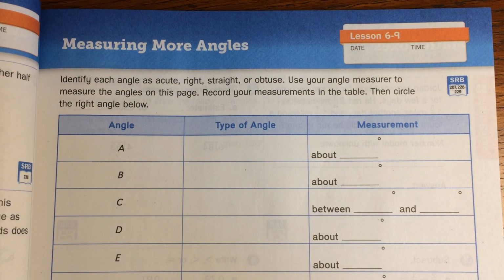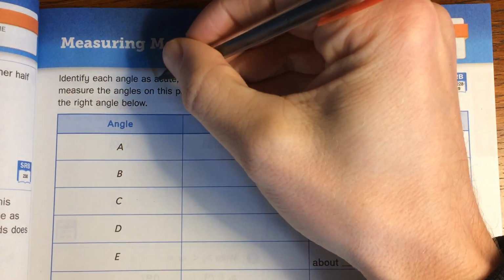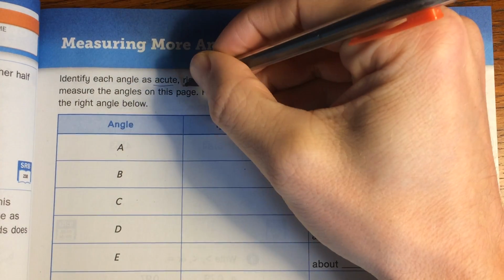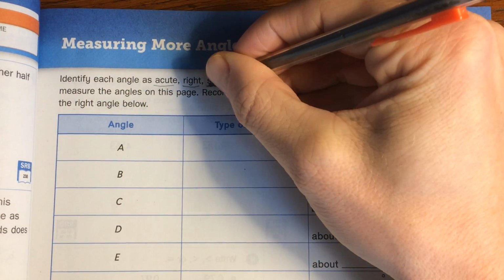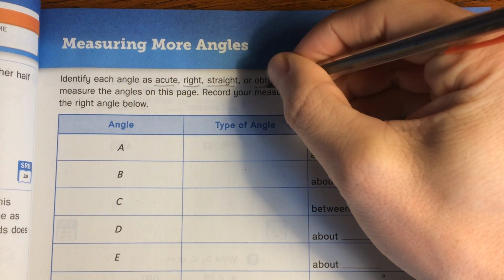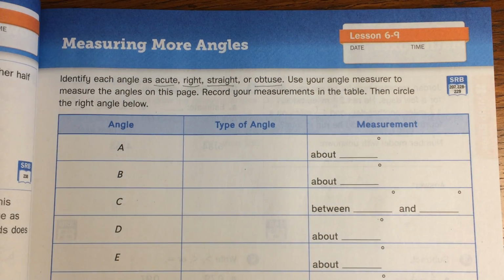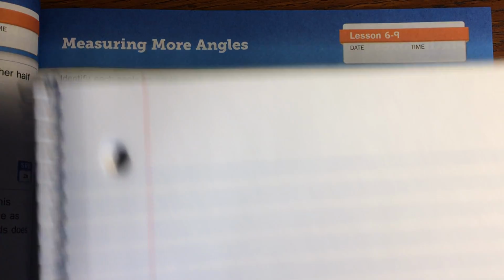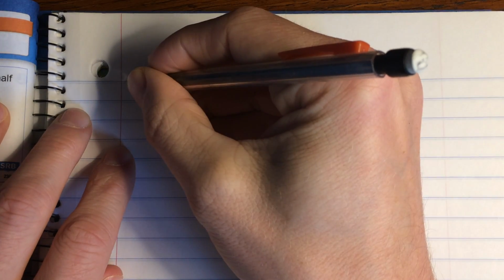Anyway, let's look at our directions. It says identify each angle as acute, right, straight, or obtuse. Okay, so you guys are pretty familiar with three of those terms at least. I'm going to throw this up top in case you didn't get a chance to take your math folder home.